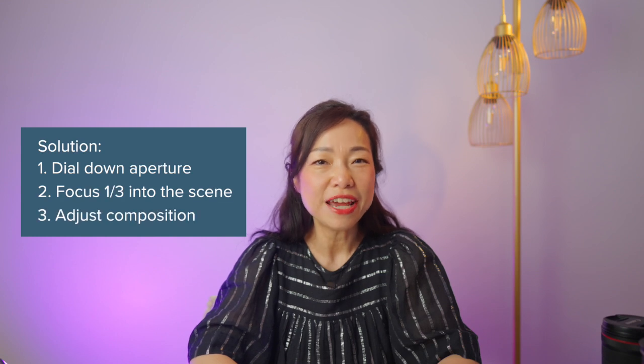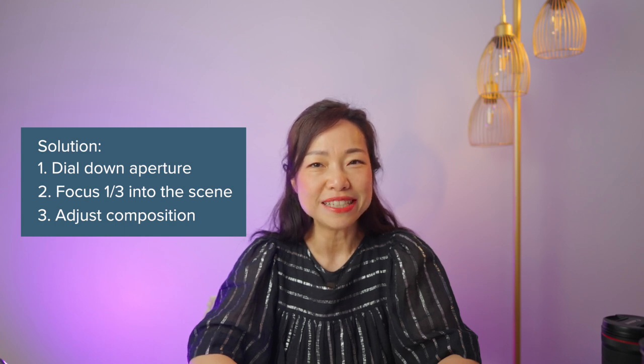Here's the pro workflow. You can dial down to a narrower aperture like f16, f18 when using a wide angle or mid zoom lens. Focus somewhere 1/3 into the scene. Adjust your composition so your closest elements are not too close. This combination maximizes your hyperfocal distance and achieves your goal for everything to look sharp.